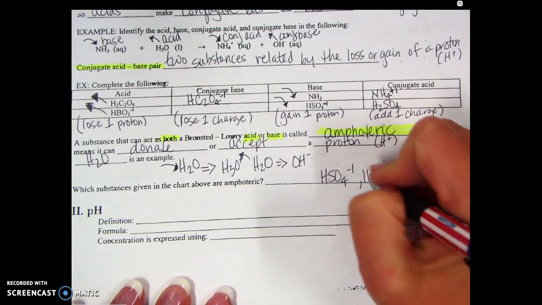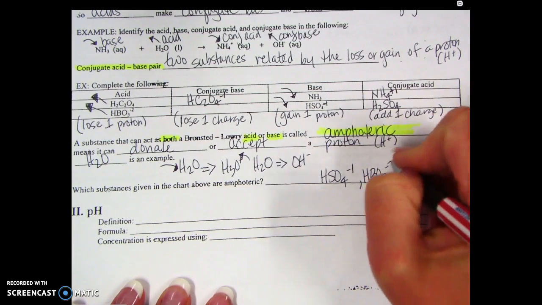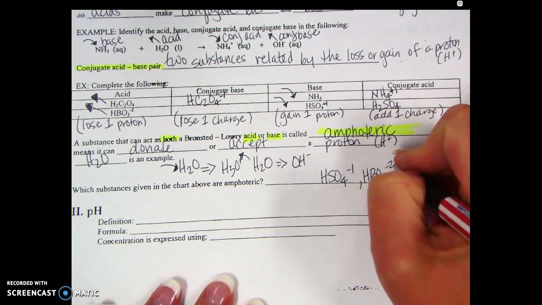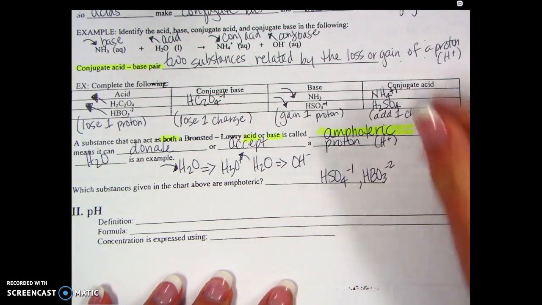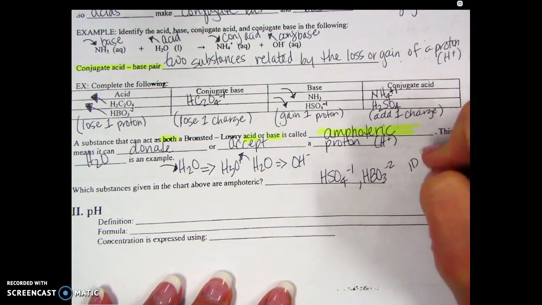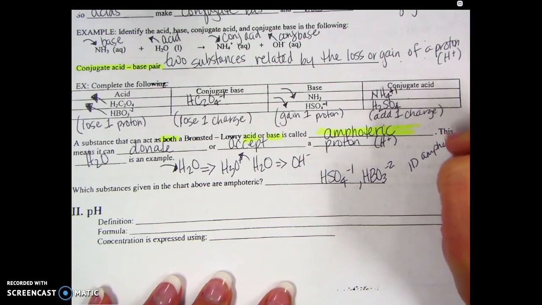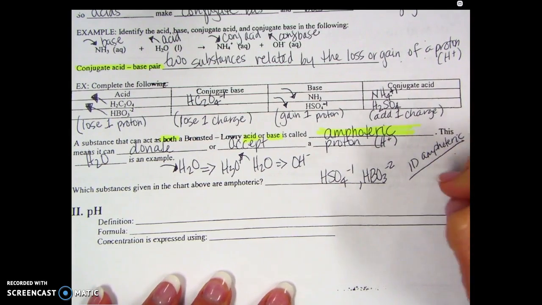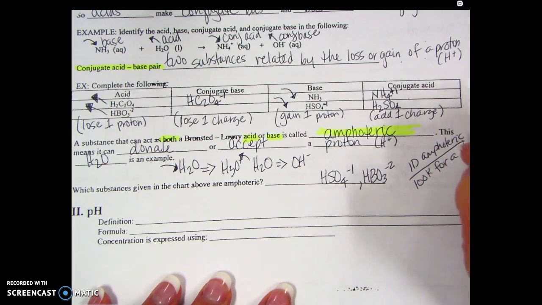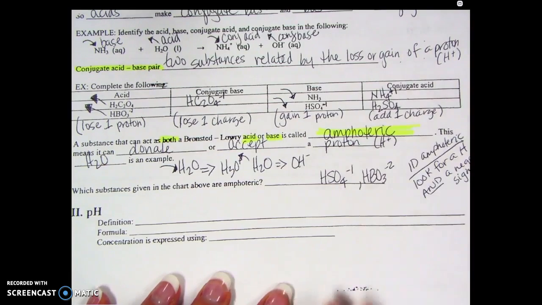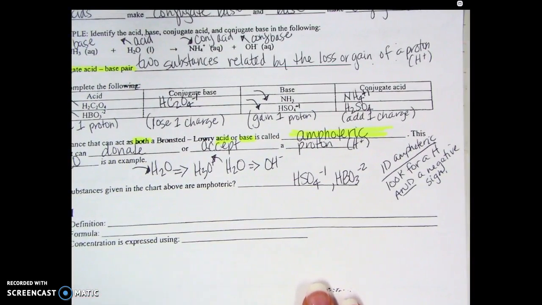HBO3 minus 2. So to be able to figure that out, you're going to ID amphoteric. You're going to look for a hydrogen and a negative sign. So to ID amphoteric, you're going to look for a hydrogen and a negative sign.